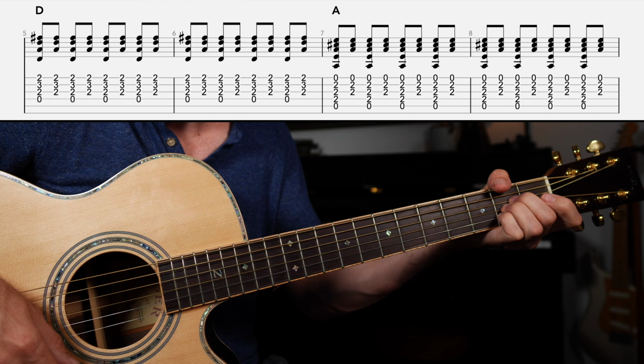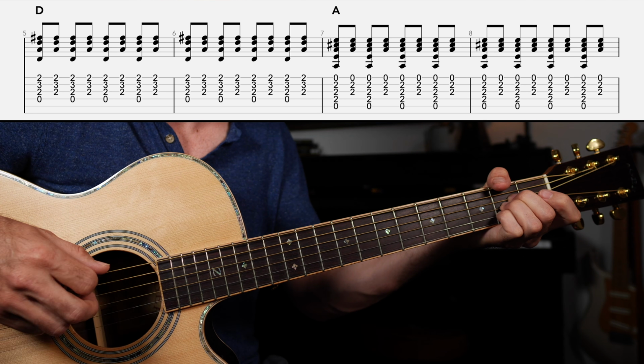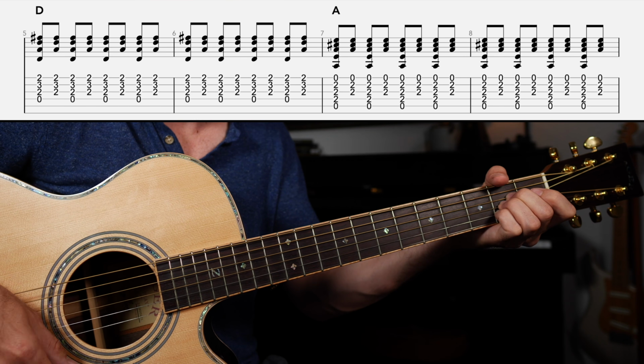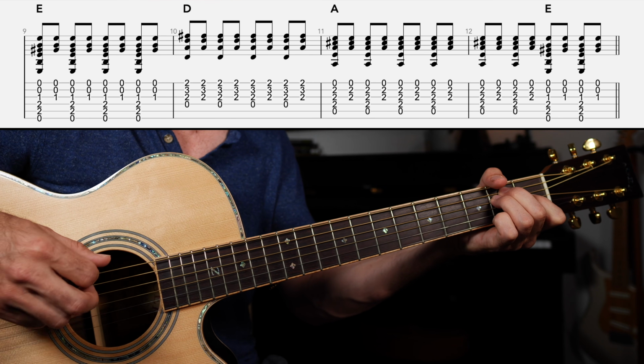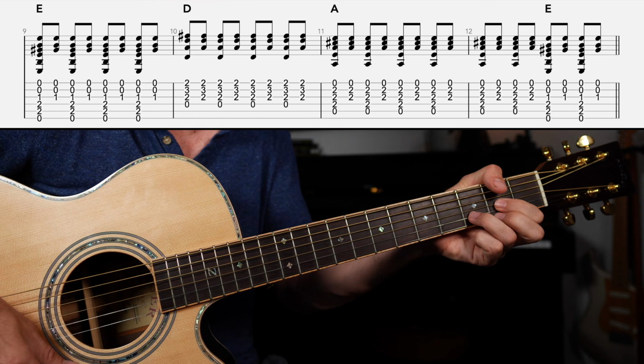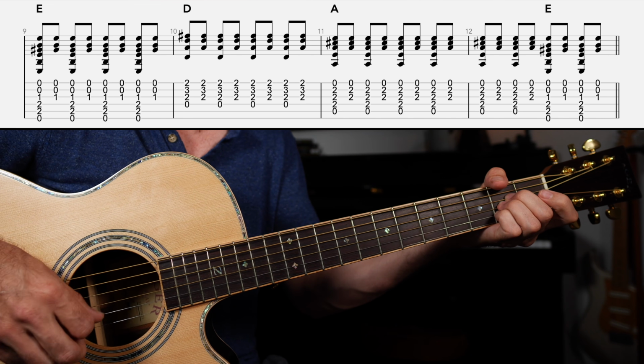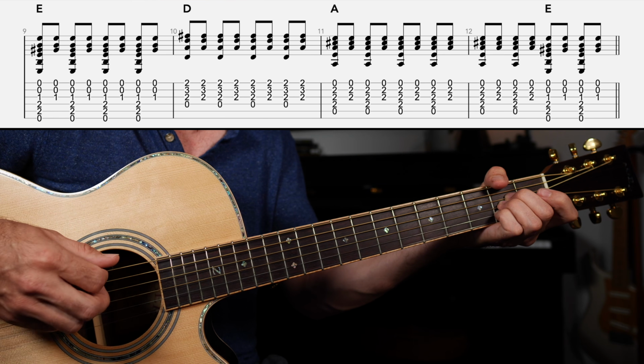Back to the A chord. E major. 1, 2, 3, 4, jump. 2, 3, 4. You can always jump on the last upstroke of each measure.